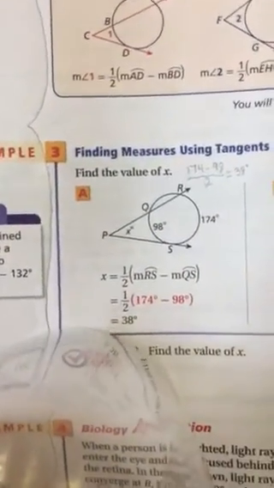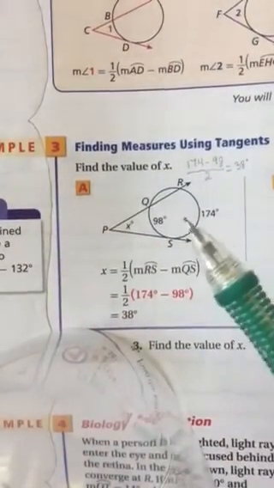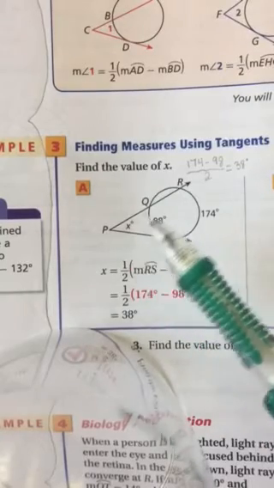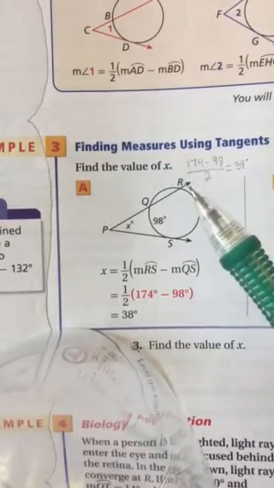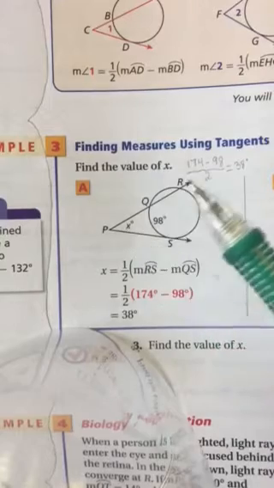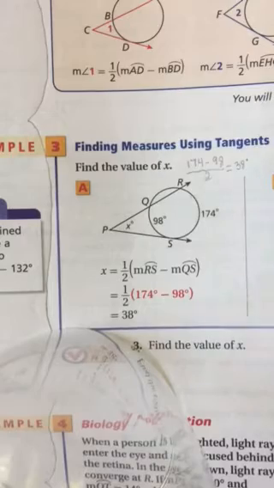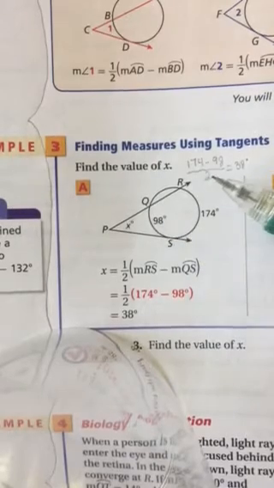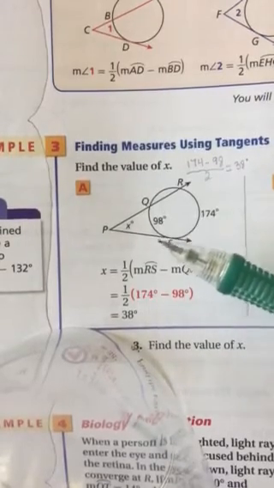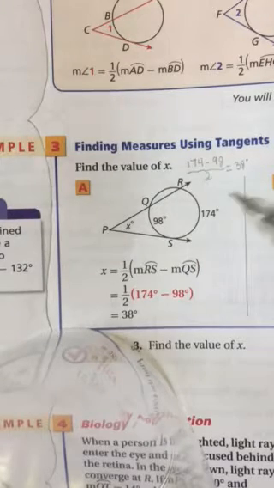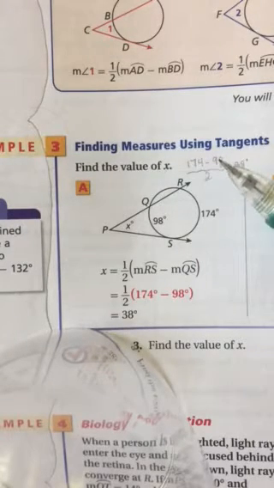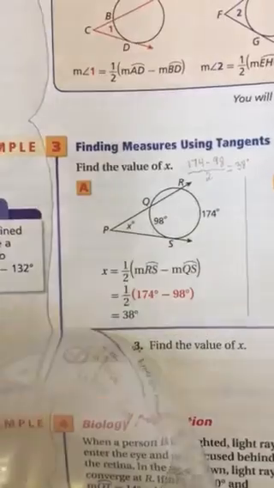Let's come down and look at example 3. Find the value of x. So this is just like what we did. This one is with a tangent and a secant. And so what we have to do is, when they intersect outside the circle, we say larger arc minus smaller arc divided by 2, or larger arc minus smaller arc multiplied by 1/2. And when we do that, 174 minus 98 divided by 2 equals 38 degrees. So angle P is 38 degrees.